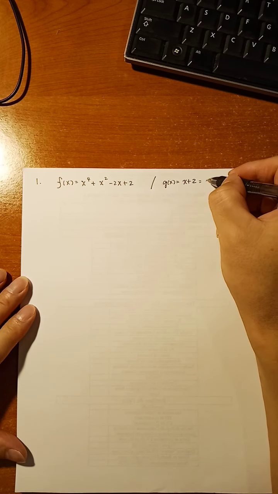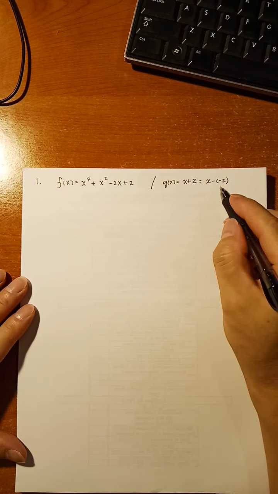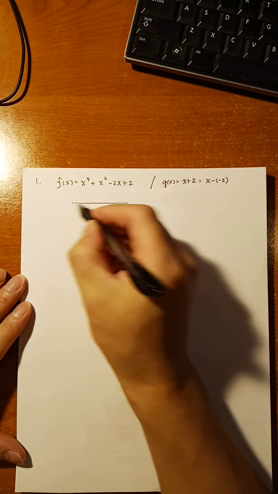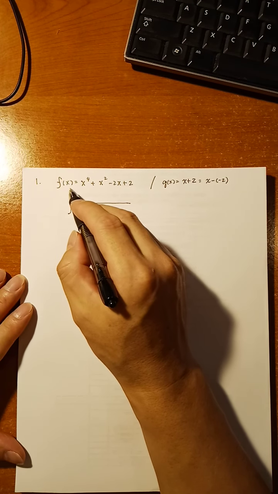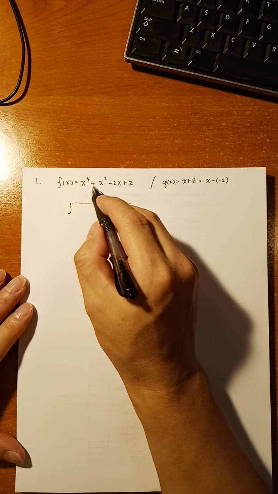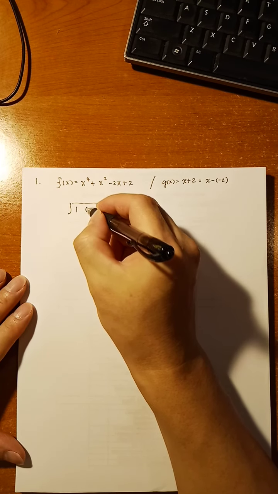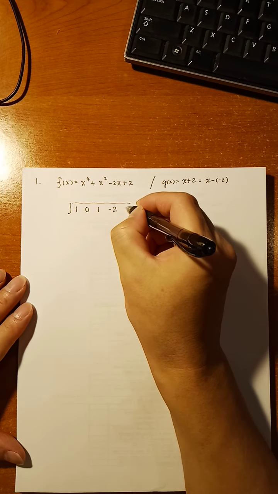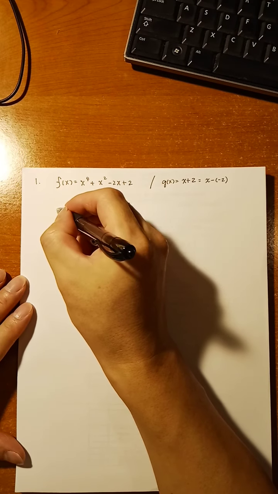For the synthetic division, we have to realize we actually write g of x as x minus negative 2. So synthetic division is the following. Be careful, this f misses a term x cubed. So when you write them, you have to insert this 0. Some of you did not insert 0, and got the wrong answer.